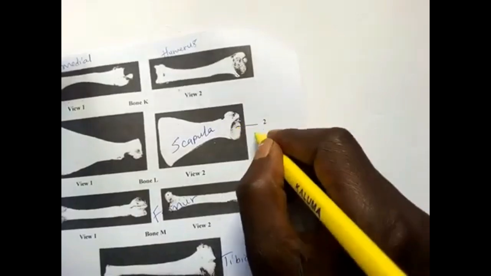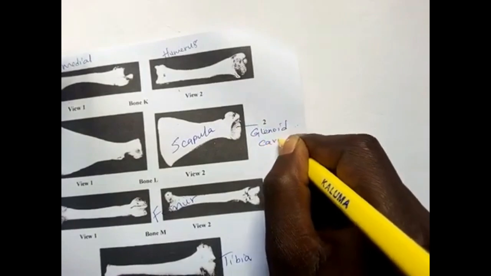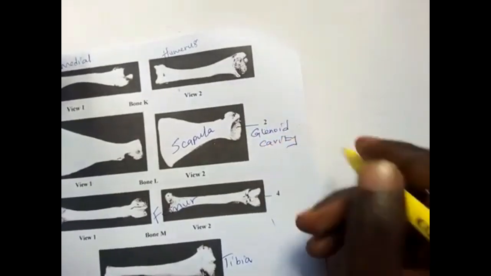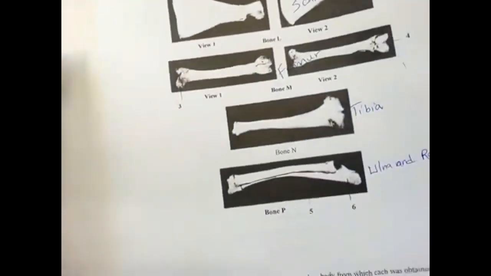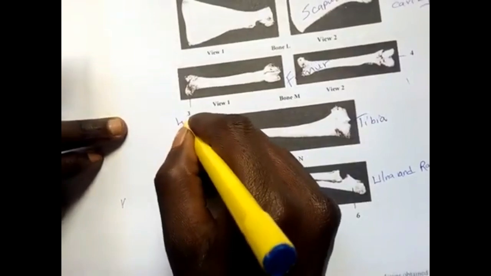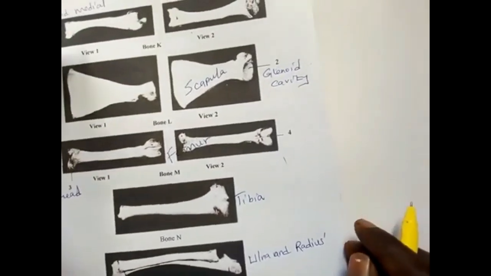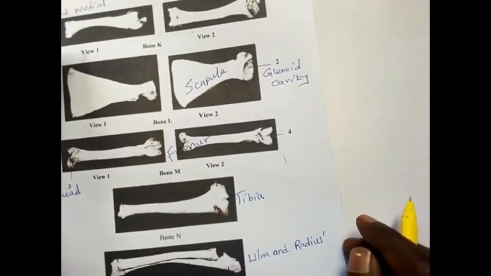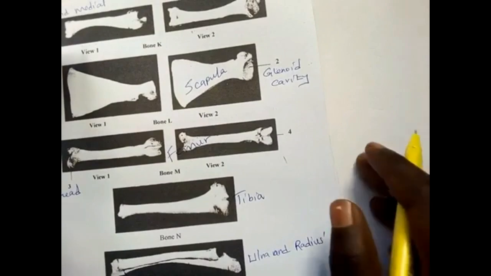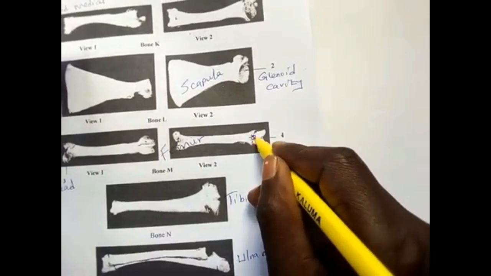This is the glenoid cavity. Number 3 is found in the femur, and this is the head of the femur. Then number 4 is found also in the femur, here.